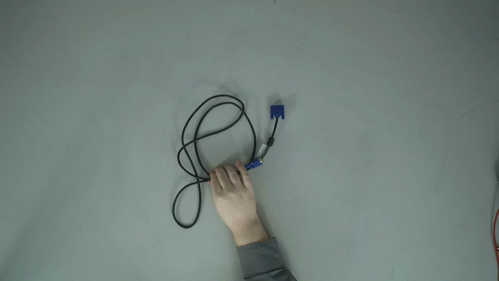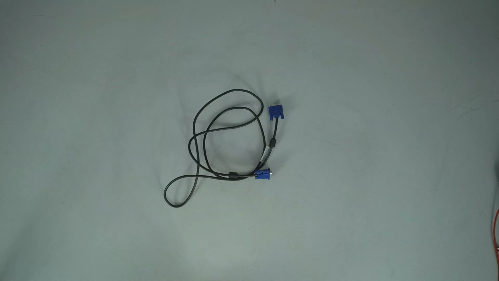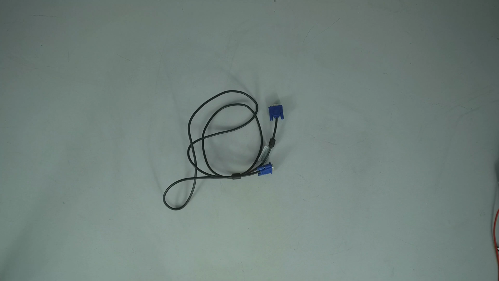VGA is an analog signal. It's actually the only analog connector that's still in common use on monitors. You do see some of the other ones, those RCA connectors that are used for things like composite or component video available on televisions. Usually that's for older game consoles, DVD players, that type of stuff. But on computer panels, you generally see VGA, and that's the only analog connector you see. And of course, there are exceptions to that rule.